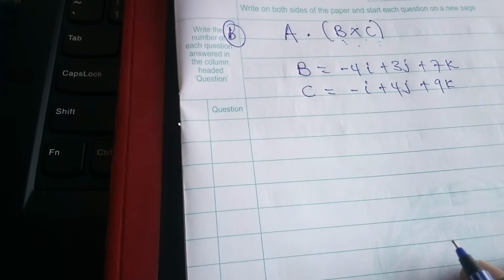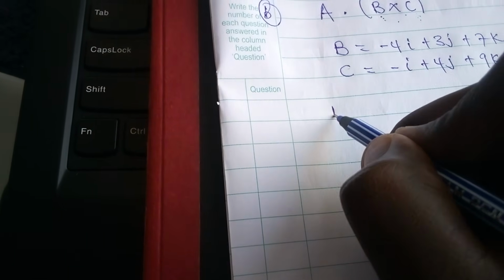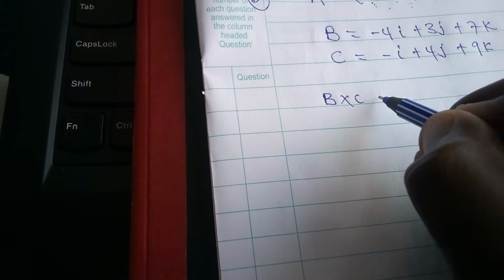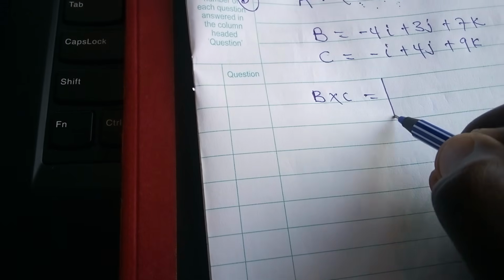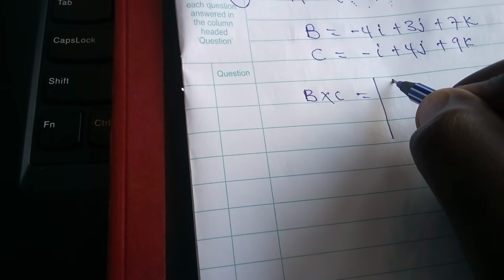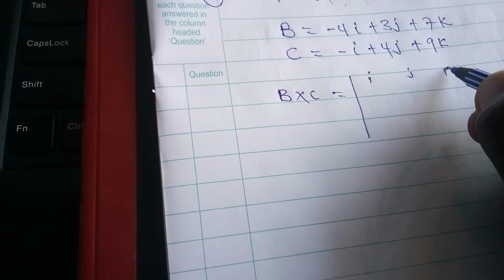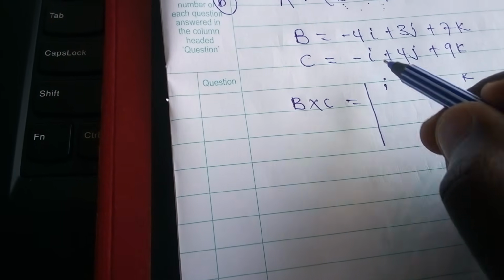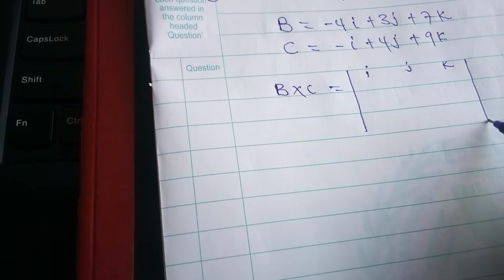So you are going to calculate the value of B cross C using the determinant method. So i, j, k, and then you just replace the values for each.